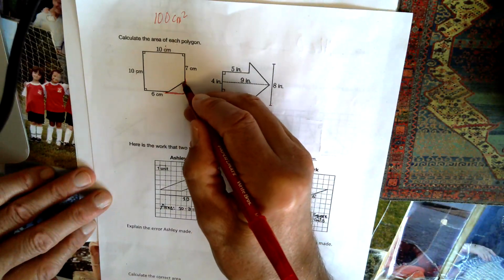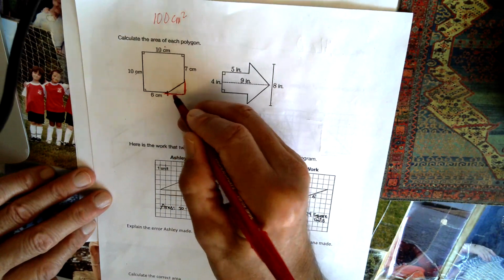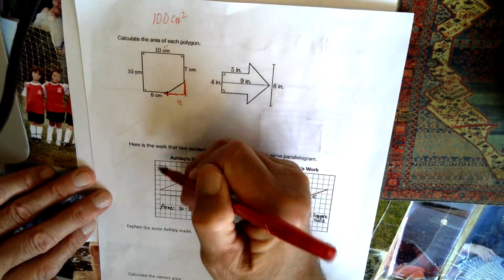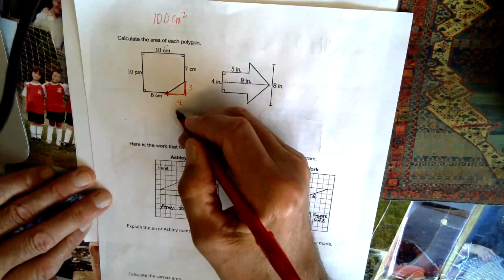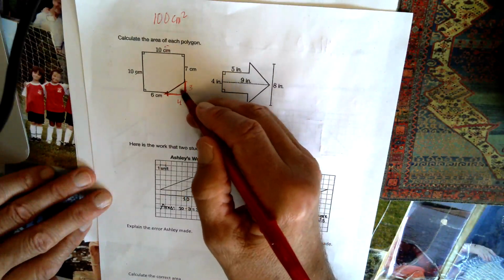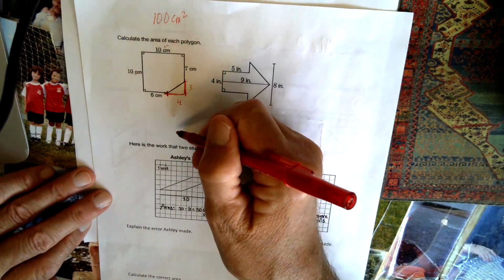And then I would calculate the area of this piece right here. Well, the distance from here to here must be 4, because 10 minus 6 is 4. And the distance from here to here must be 3, because 10 minus 7 is 3. So we have here a 3 by 4 triangle that I need to subtract from the 100.